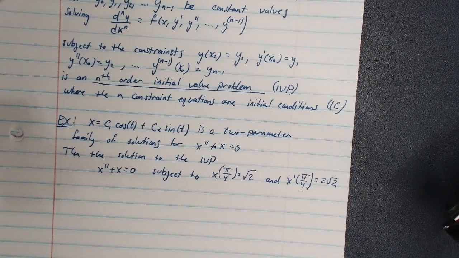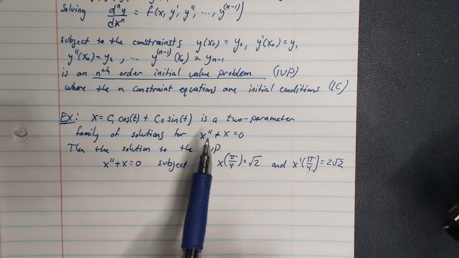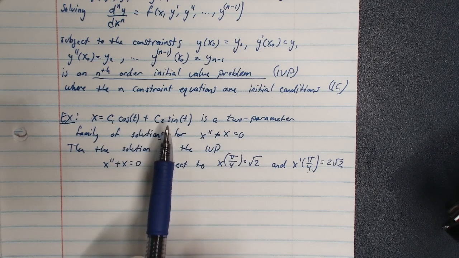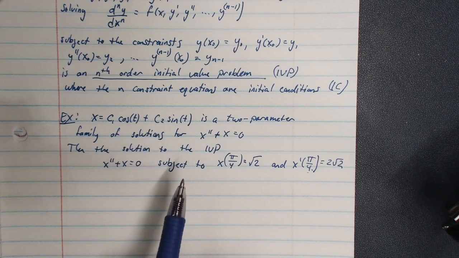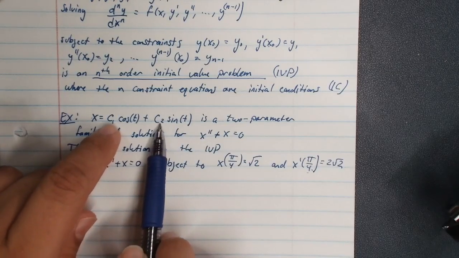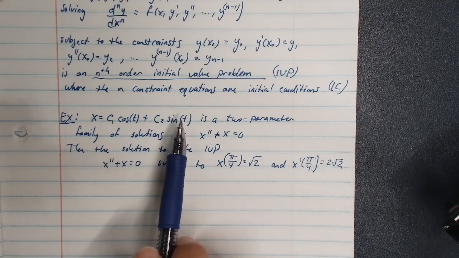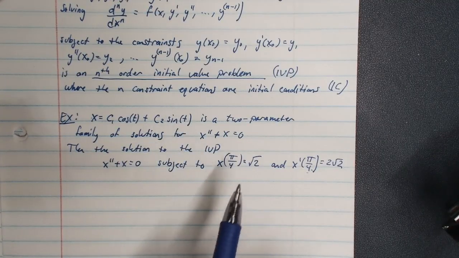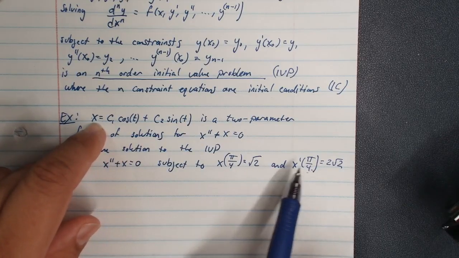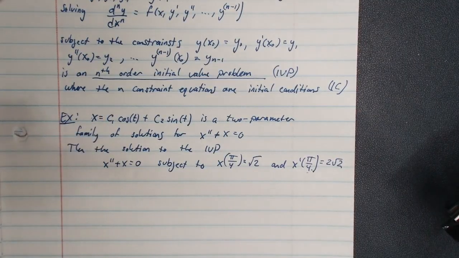And when we say we're solving an initial value problem, what we really mean is, okay, here's the set of solutions, the two-parameter family of solutions. Now, to solve the initial value problem, we want to find one particular member of this. So there's two numbers that we're looking for. We're looking for a particular solution out of all of these members of this family, such that when you plug in pi fourths into the original function, you're going to get root 2. And when you plug it into the derivative of that original function, you'll get 2 root 2. All right, so let's give that a try.